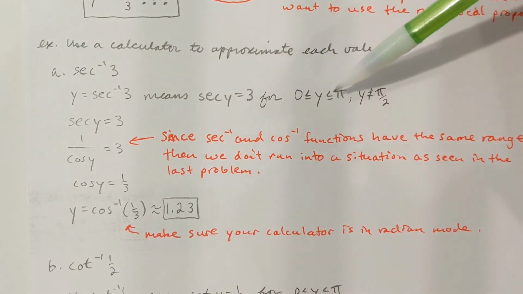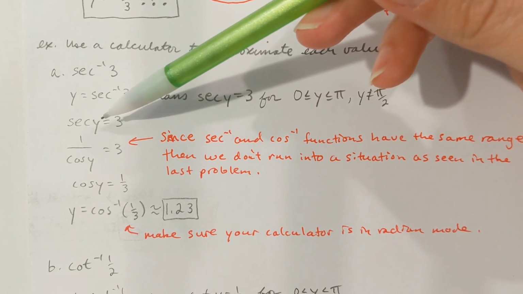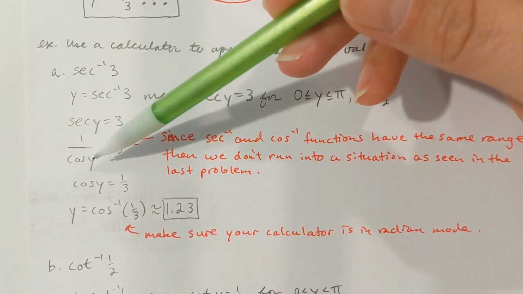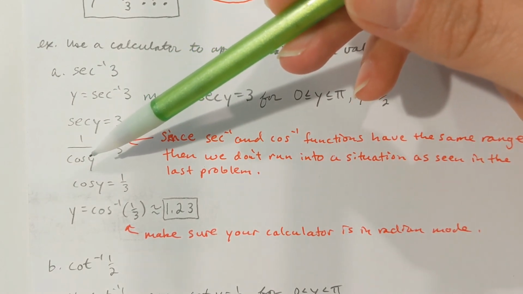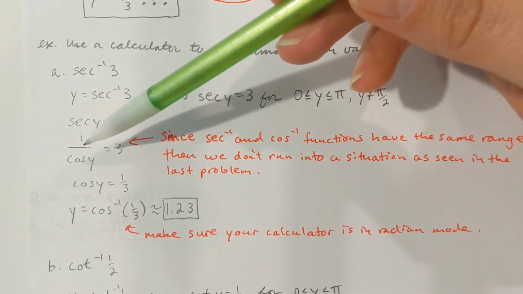I have to find secant inverse of 3, so y equals secant inverse of 3, under the condition that y is between 0 and pi. Well, let's see. Secant of y, that's the same as 1 over cosine of y, right? The way that we define secant of an angle is that it's the reciprocal of cosine of that angle.